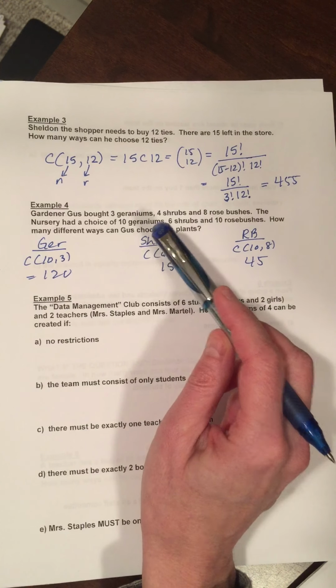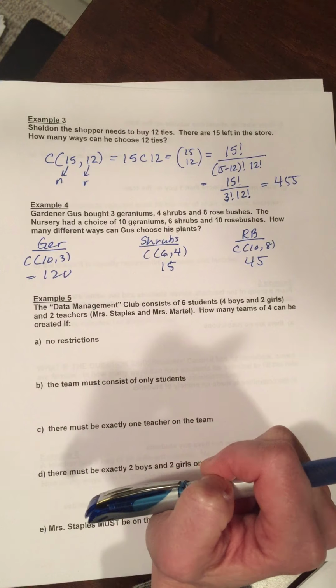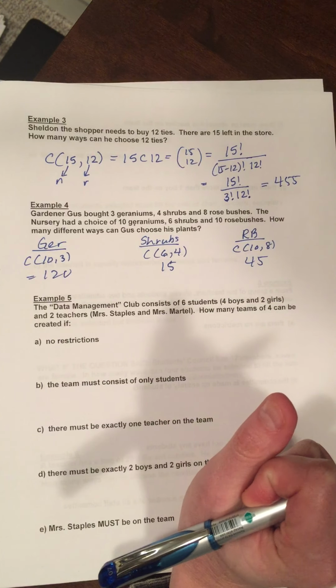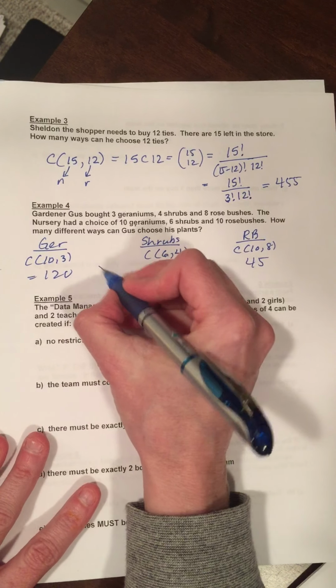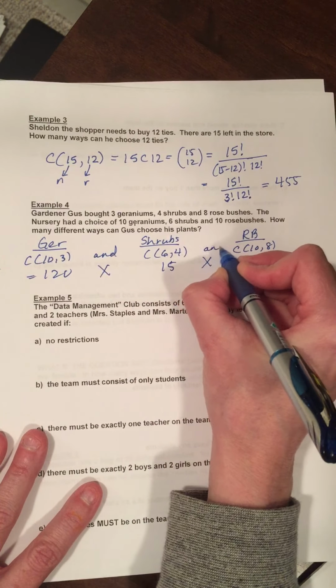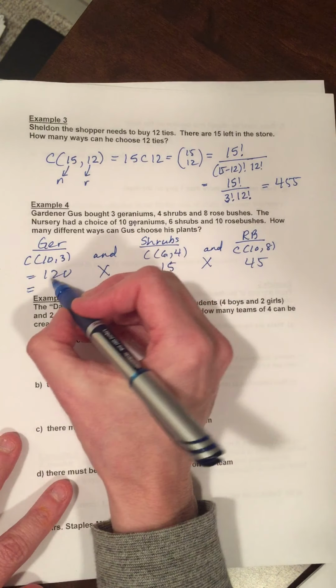Is Gus being told to go to the nursery, buy geraniums and shrubs and rose bushes? Is he leaving with all 3 different types of plants? Yes, he is. This is an and question. This is a multiplication. He wasn't instructed to go to the nursery and just come home with geraniums or shrubs or rose bushes. He was told, go there and get all 3 types of plants.